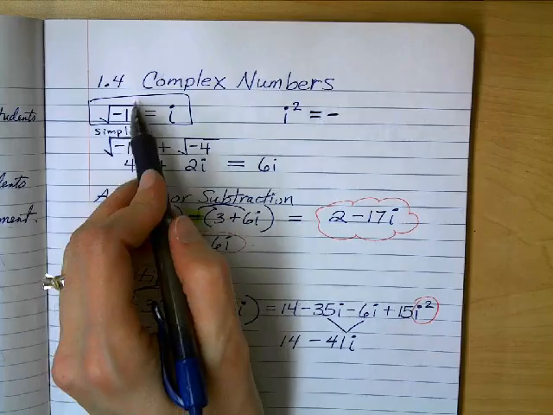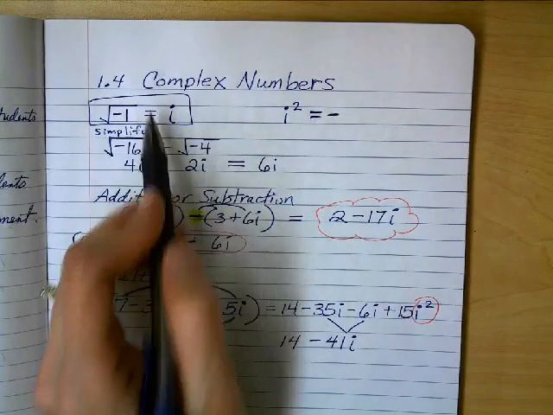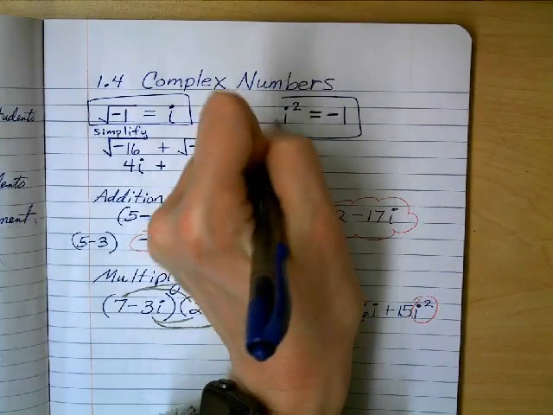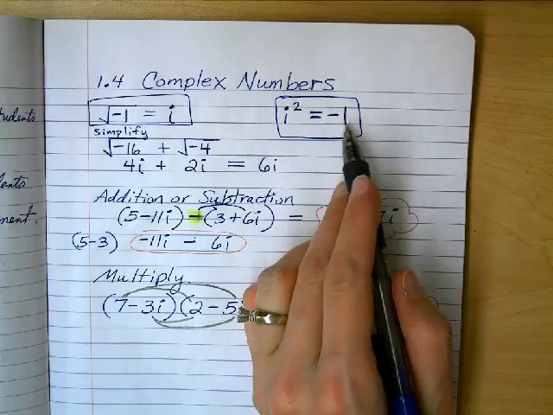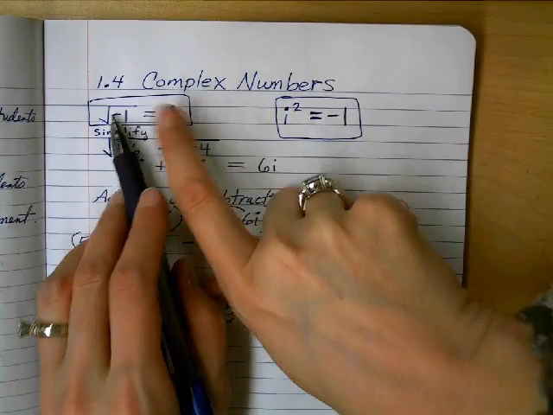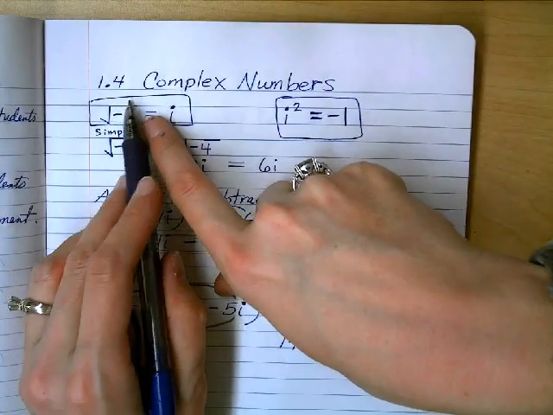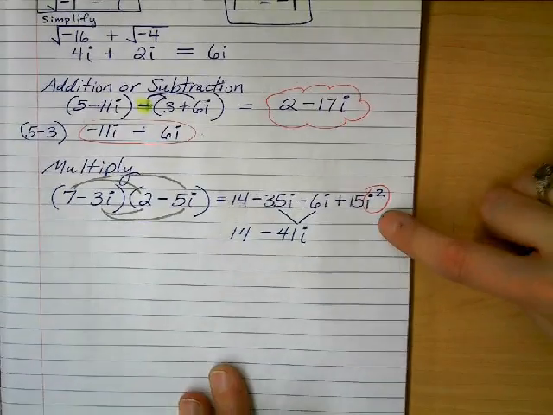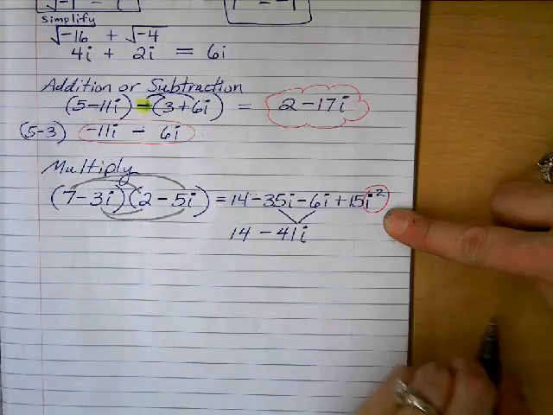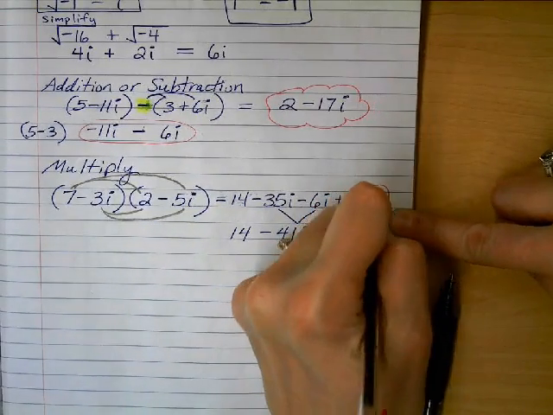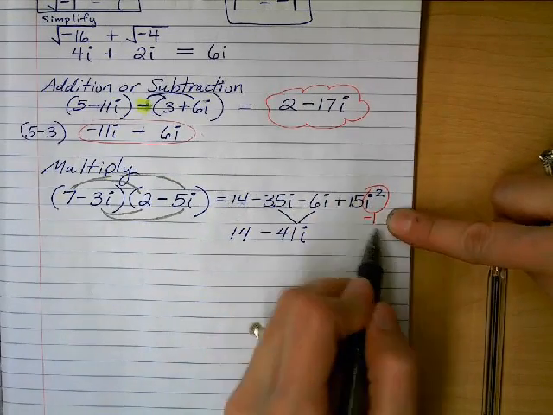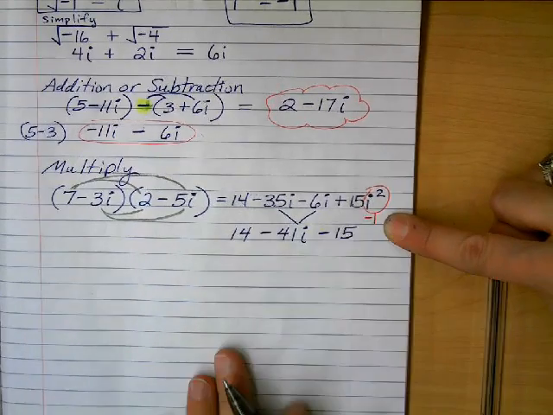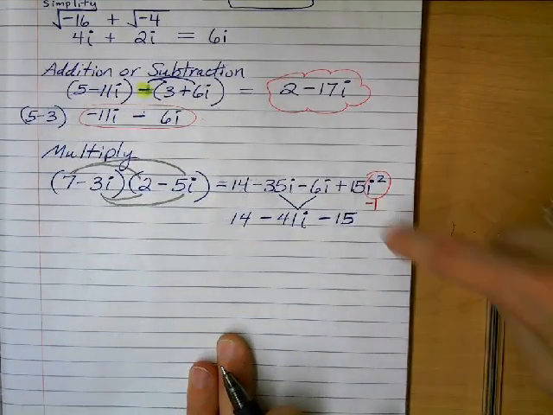You learned it in Algebra 1 or Algebra 2, but i squared is negative 1. If you took this and squared it, the square root goes away, you get negative 1. So when you do this problem down here, you get an i squared. That's actually a negative 1. So it makes it 15 times negative 1. It makes it minus 15. So you multiply it all out, then you combine some things, and you have to remember i squared is actually negative 1.